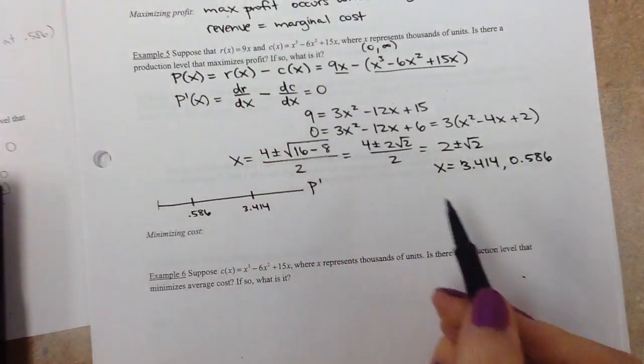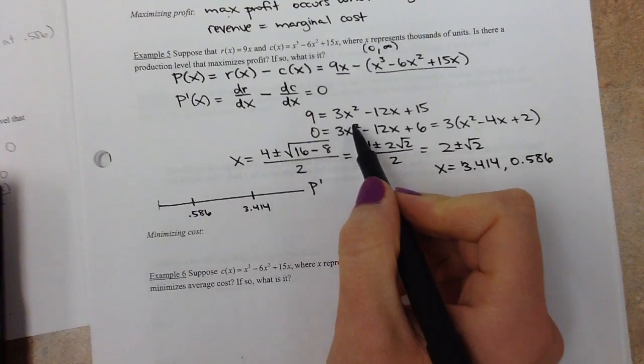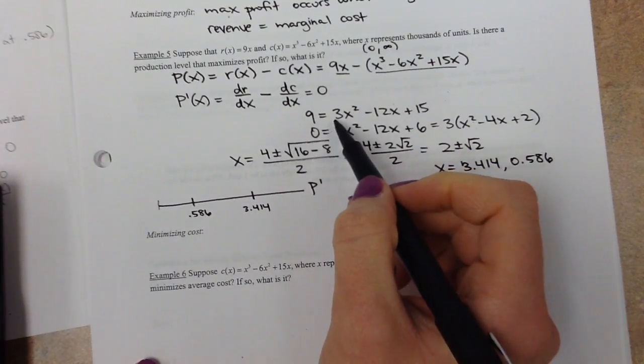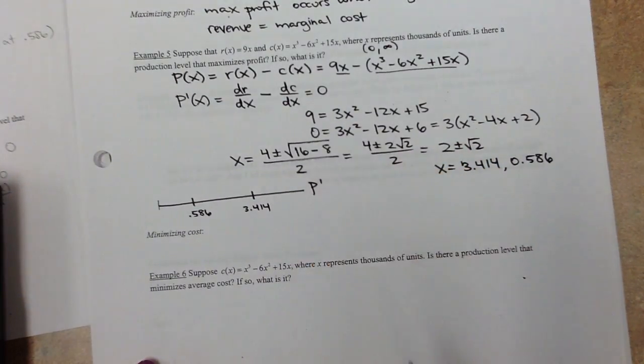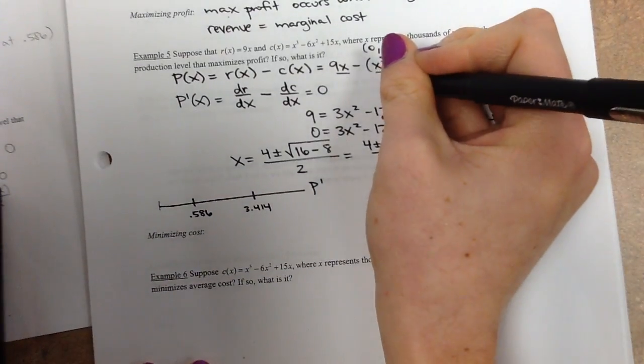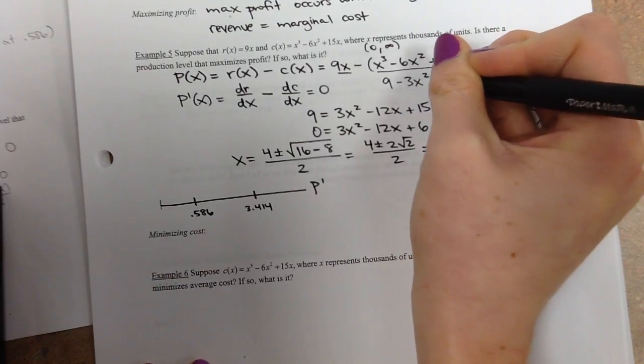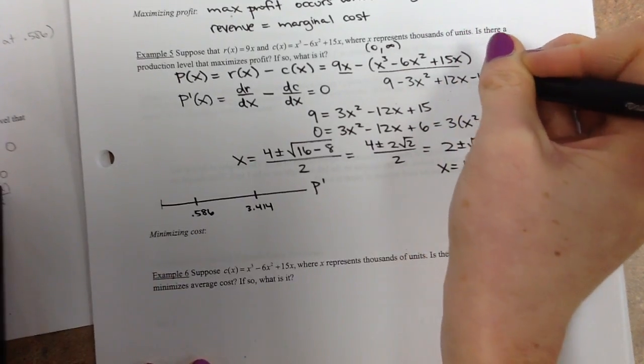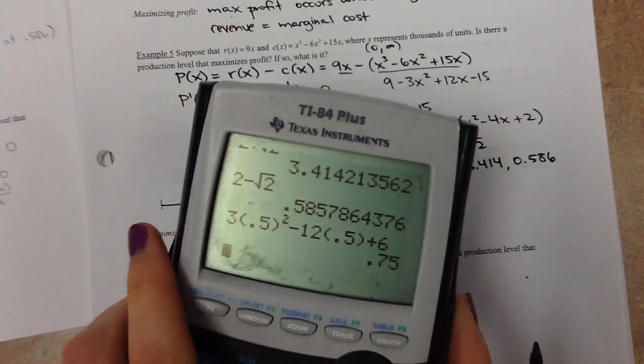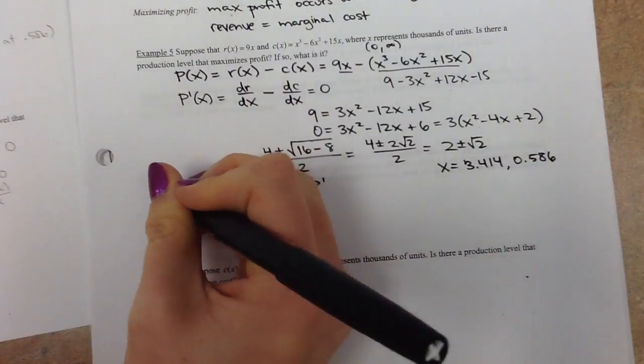Oops, you know what? I should have gone the other way. This is not the derivative. This is actually the opposite of the derivative. The derivative is what I get if I move this stuff over here. So my derivative is actually 9 minus 3x squared plus 12x minus 15. So since this came out positive, it's actually supposed to be the opposite. So this comes out negative.